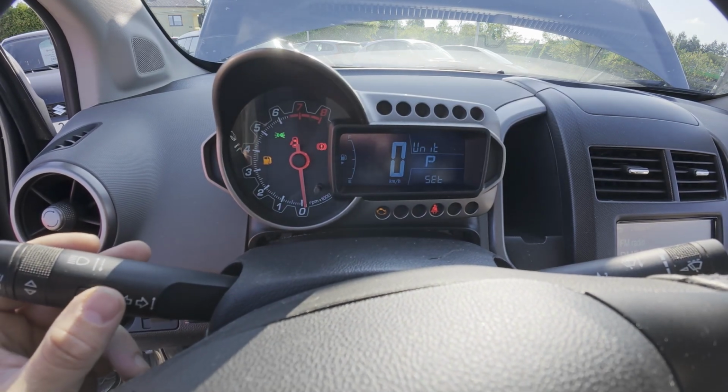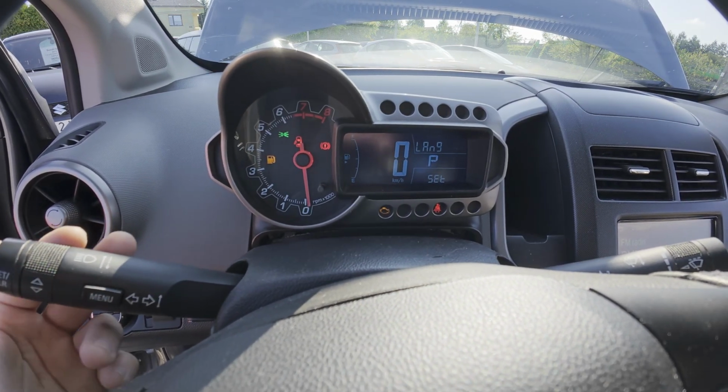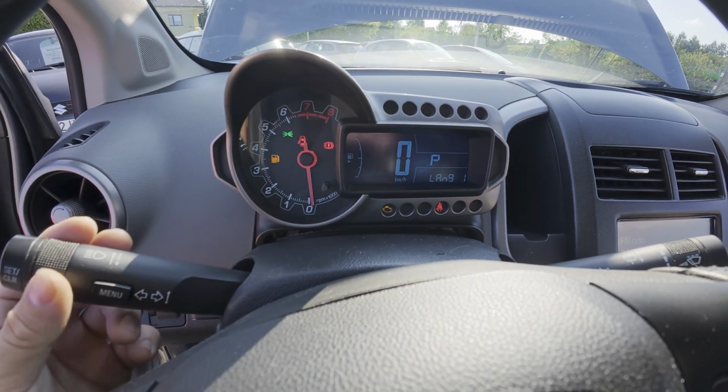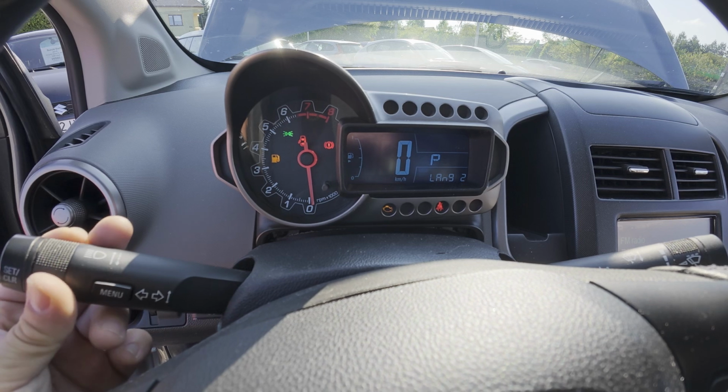Also, thanks to this menu, you can change the indicator of the fuel. Enter it and you can switch between full-empty and 1-0.